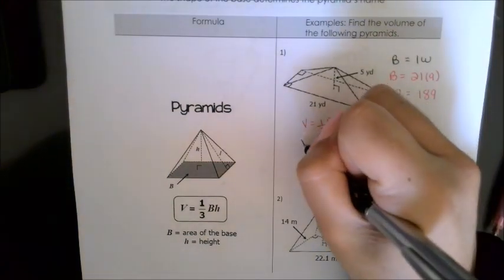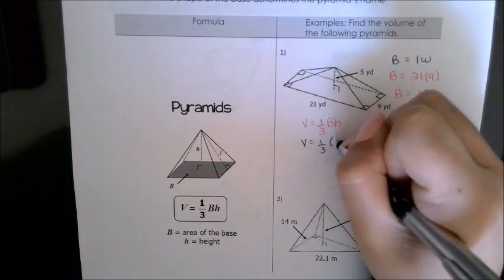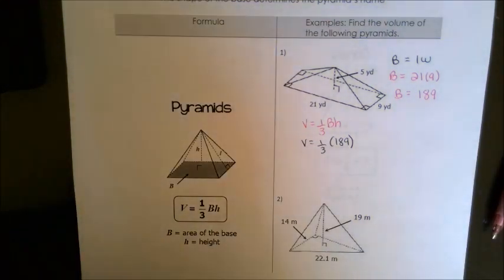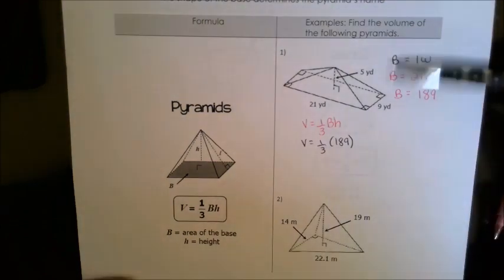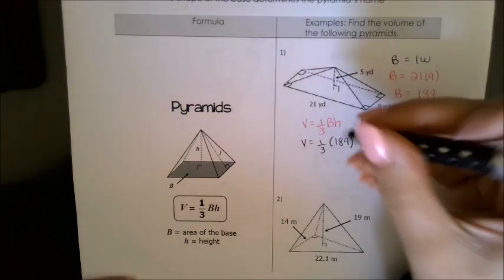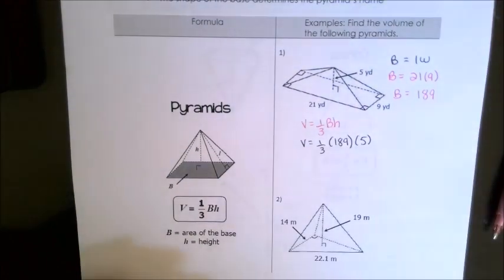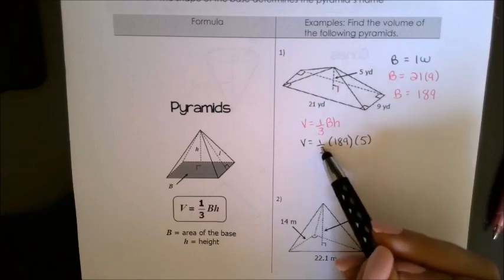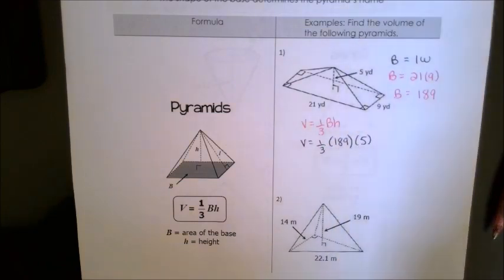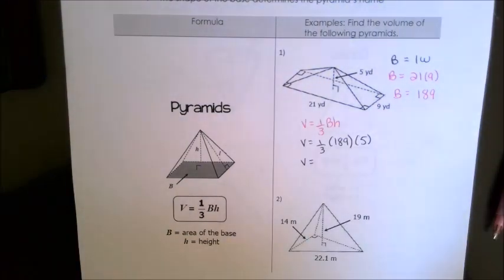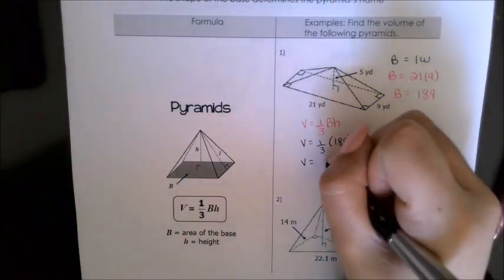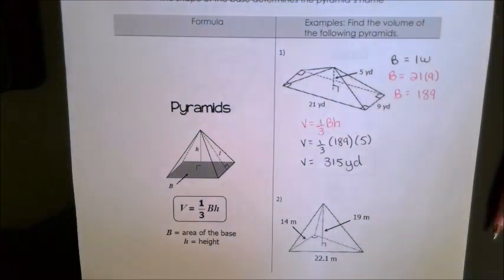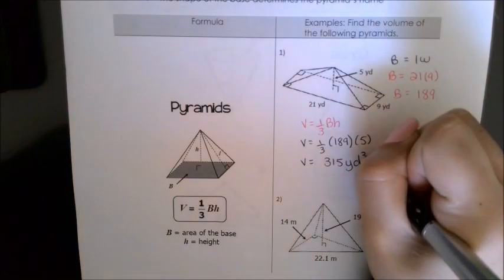So let's plug that in now. 1/3 times 189 times the height. Now the height you're looking for is vertical. So there's only one that shows us right here. So the height here is going to be 5. And now you go ahead and multiply. Now remember, multiplying by 1/3 is the same thing as multiplying and dividing by 3. So once you do that, the volume for this rectangular pyramid is going to be 315 yards. And we're dealing with volume, so it's 3D, so we're going to cube our units.